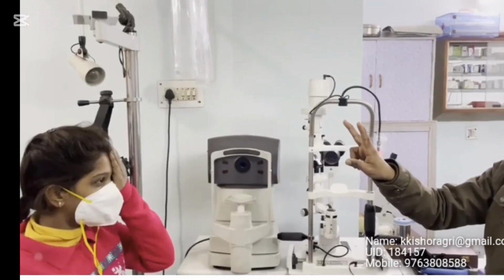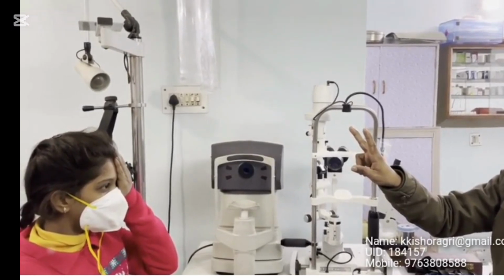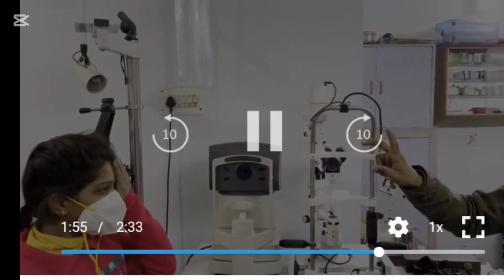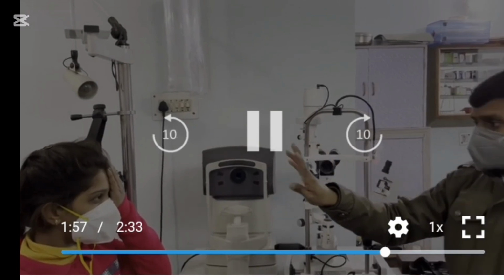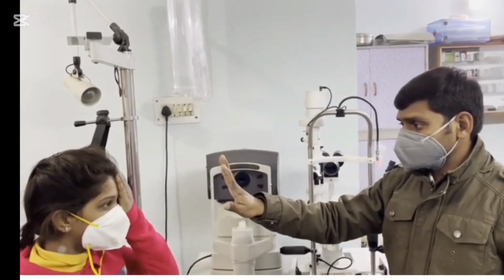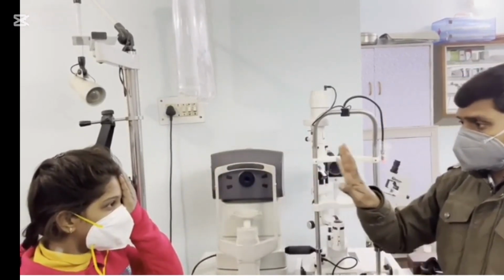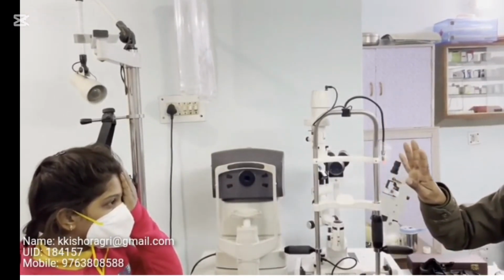If the patient is unable to read the top line even from 1 meter, he is asked to count fingers of the examiner. His vision is recorded as counting fingers from 3 feet, counting fingers 2 feet, counting fingers 1 foot or counting fingers close to face, depending upon the distance at which the patient is able to count fingers.